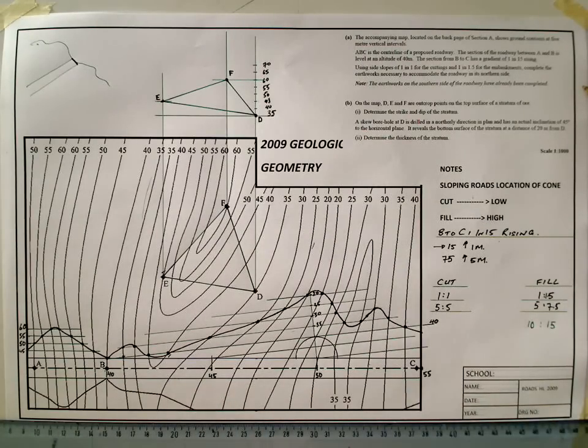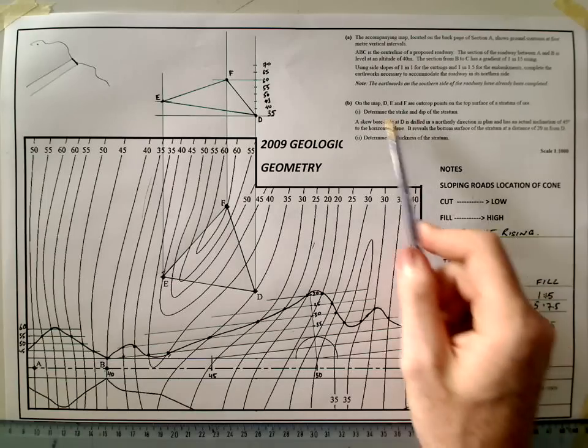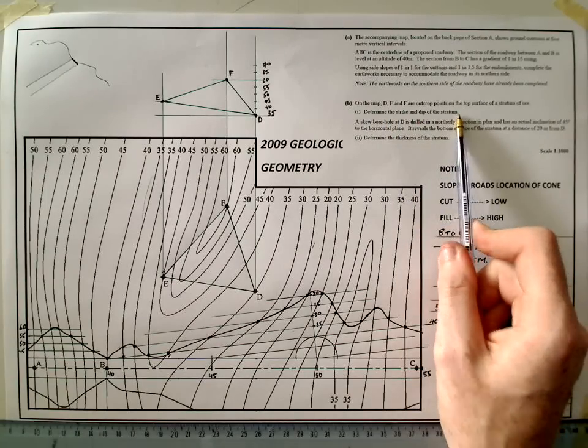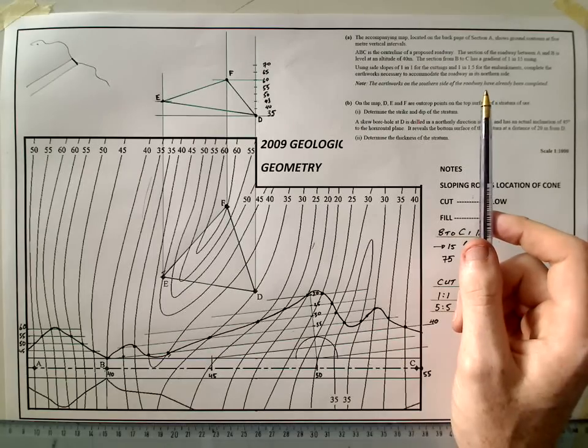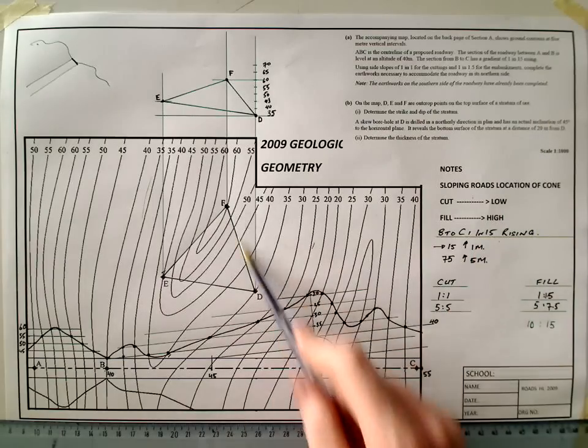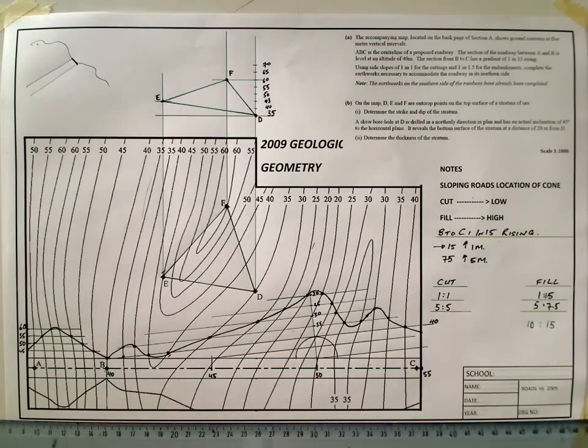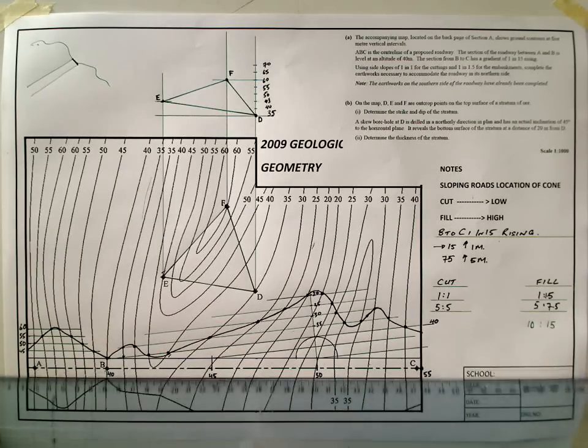So what I'm going to do, this is similar to the intersecting planes question. Determine the strike and dip of the stratum. So the strike is a true length along the surface of the lamina. So this here is a portion of a lamina. So I'm going to draw a level line in elevation. The first thing I need to do is get the edge view of this triangle DEF.